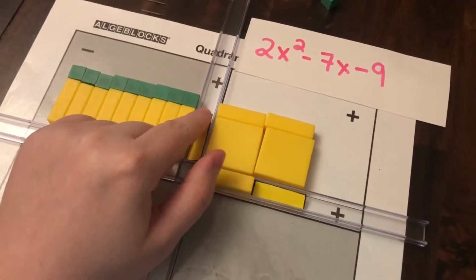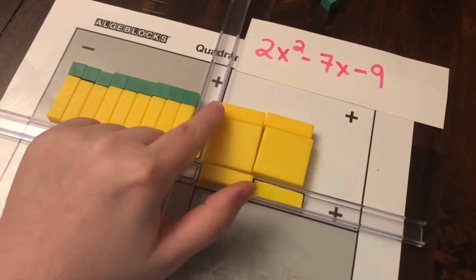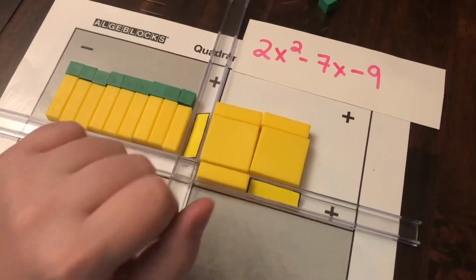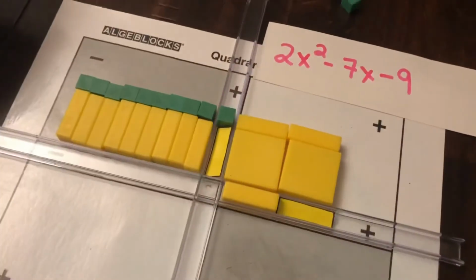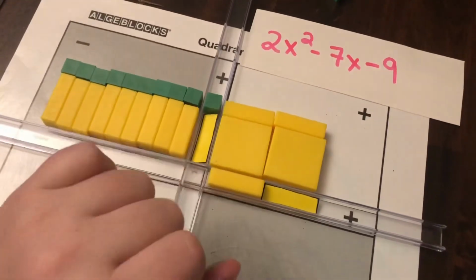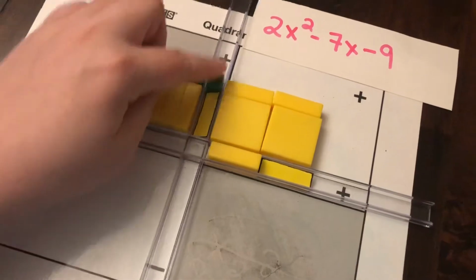Now we have this spot here, so we have to fill that in with 1. This gives us our vertical.